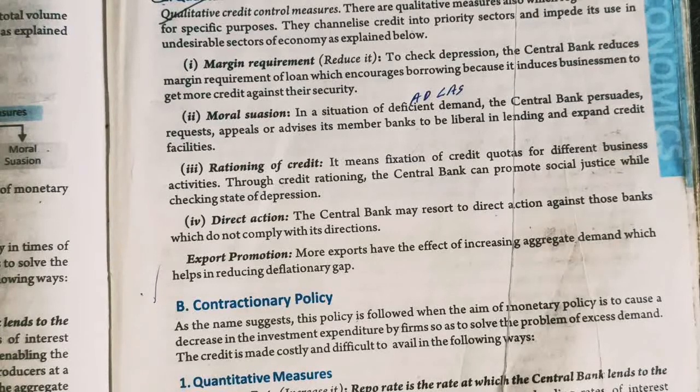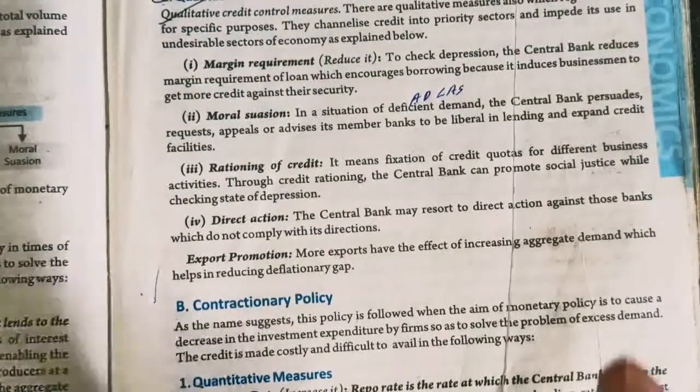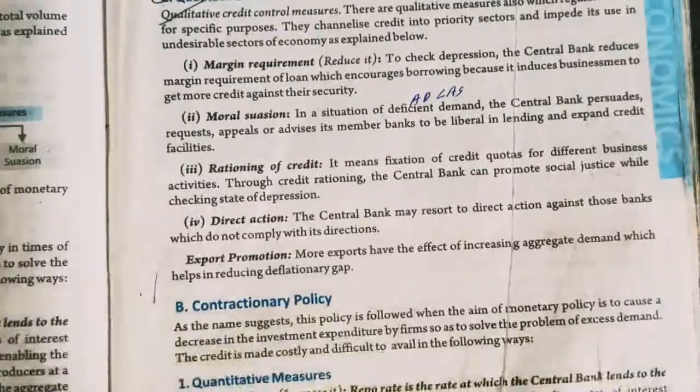Okay, so once you understand these expansionary monetary policy tools, contractionary policy tools are just the opposite of what we have discussed. So you go through it, and contractionary policy will be your assignment.